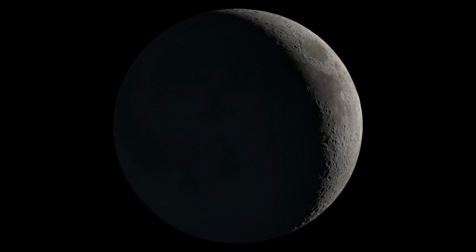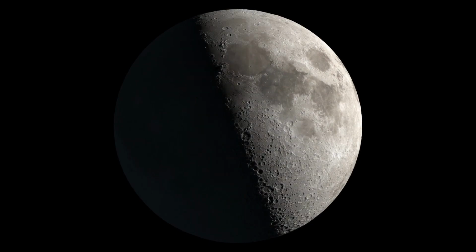Following the new moon, a thin waxing crescent suddenly appears. This is the second phase. The word waxing is a term that describes something that is growing in size. As the waxing moon grows brighter, it enters the third phase, named the first quarter moon.